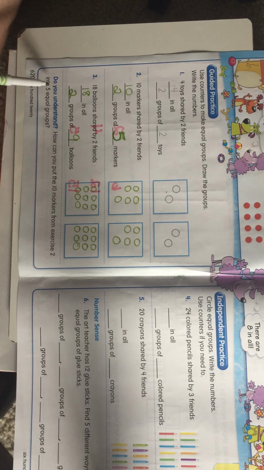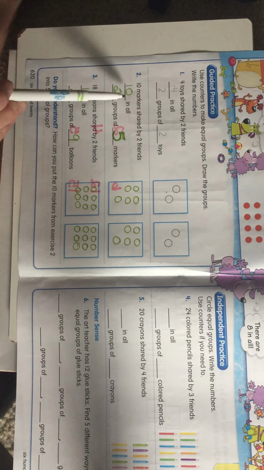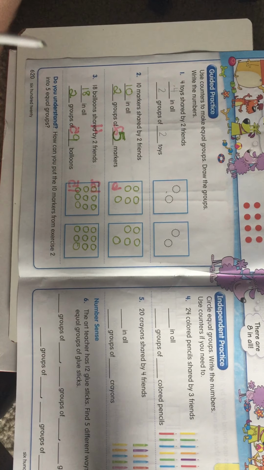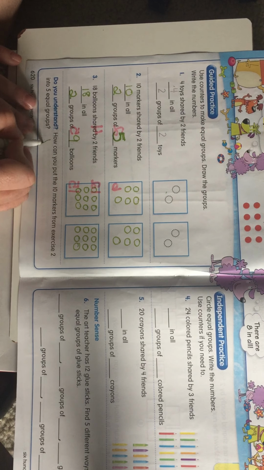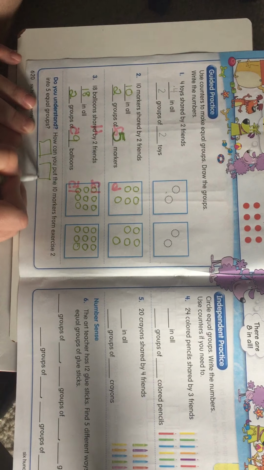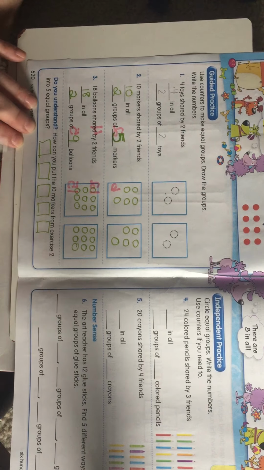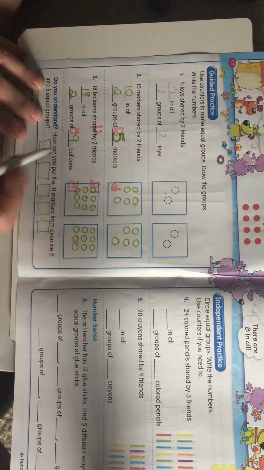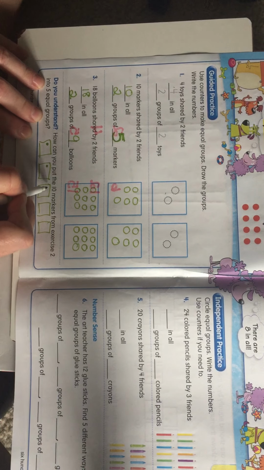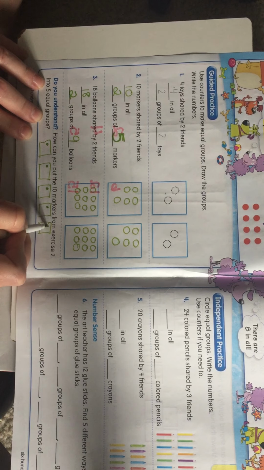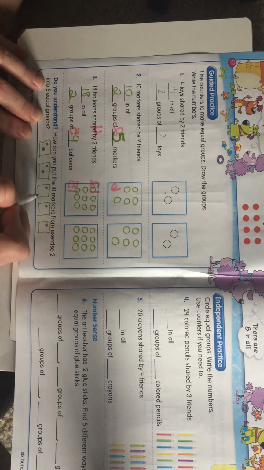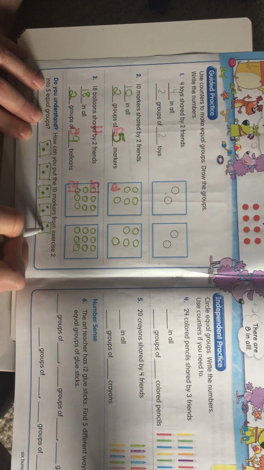Okay, now sometimes we do this in class, do you understand? Sometimes we don't. Let's try to do this together. How can you put the 10 markers from this exercise into 5 equal groups? Well, we do the same thing. So we're going to have 5 groups, 1, 2, 3, 4, 5. And now I'm going to put 10 in each one total. So I'm going to say 1, 2, 3, 4, 5, 6, 7, 8, 9, 10.